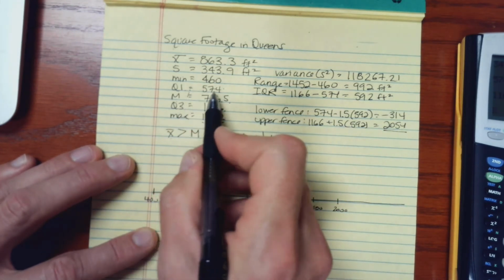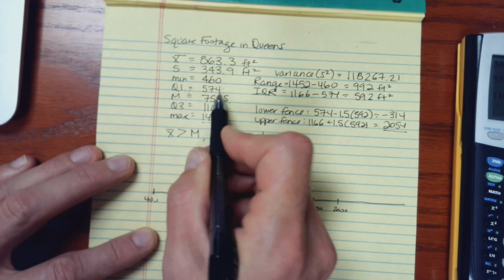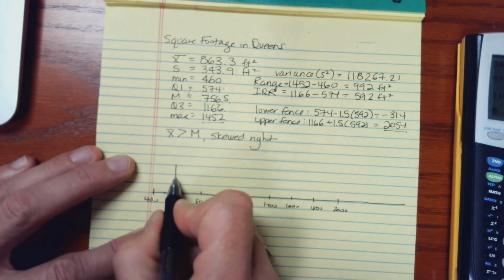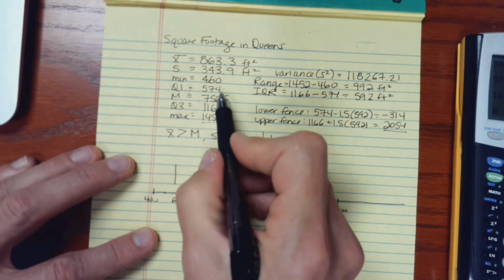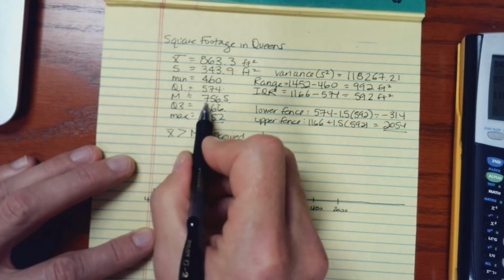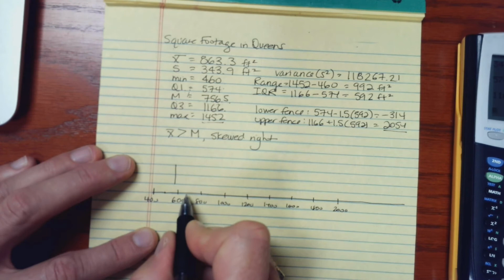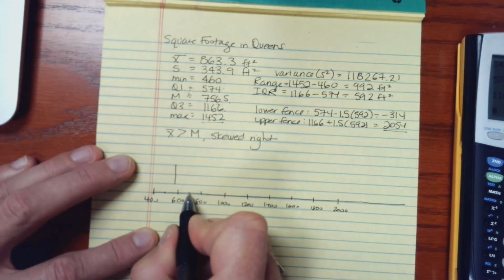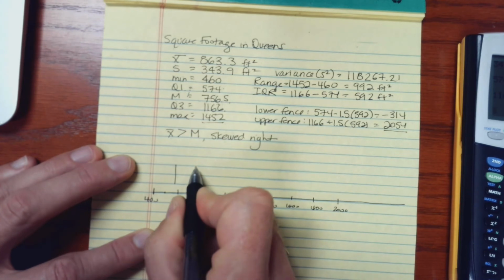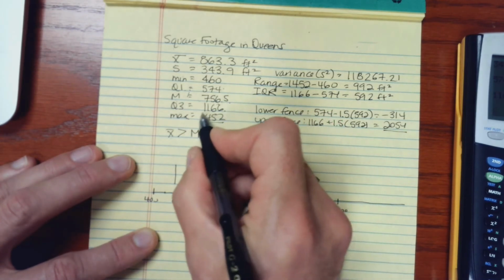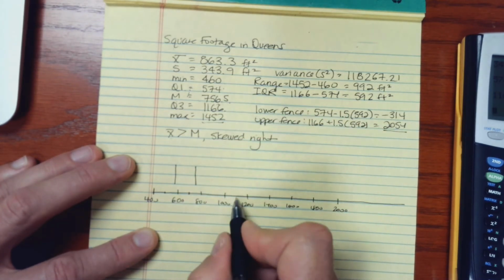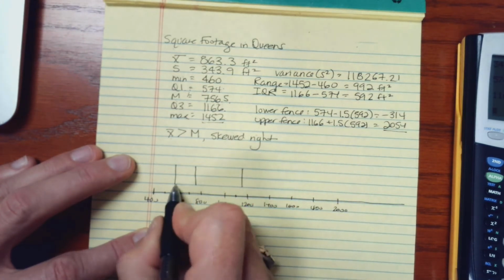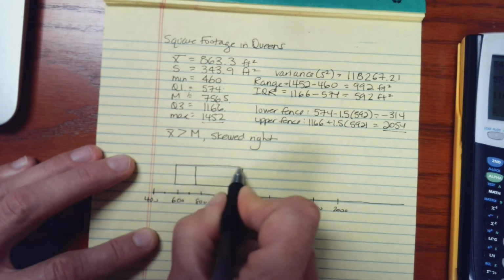The Q1 is at 574, so this would be 500. So I want to say that that's about where my Q1 is. The median is at 756. So here's 700. This would be about 756. And then Q3 is at 1166. So this is 1100, and there's approximately where 1166 would be.